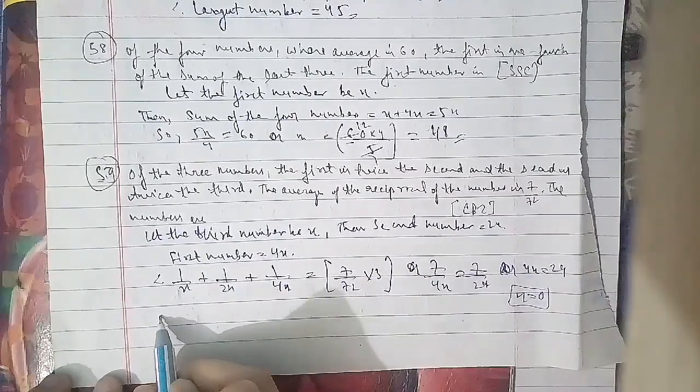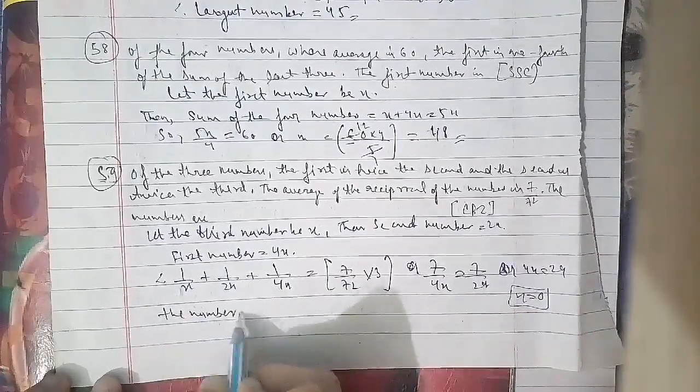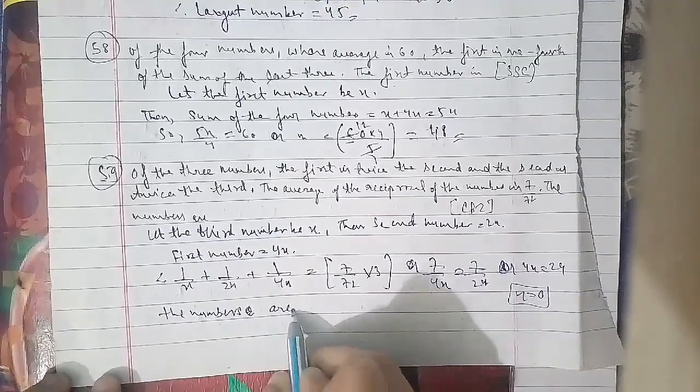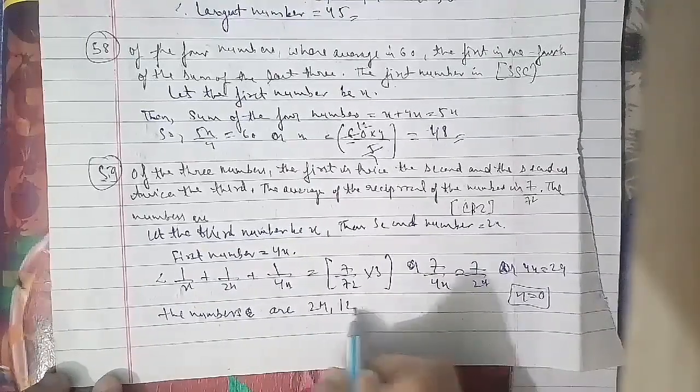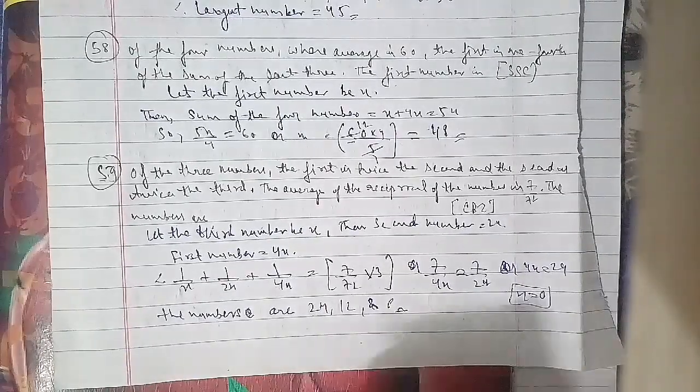We can say that the numbers are 24, 12 and 6. That will be the right answer for this question as well.